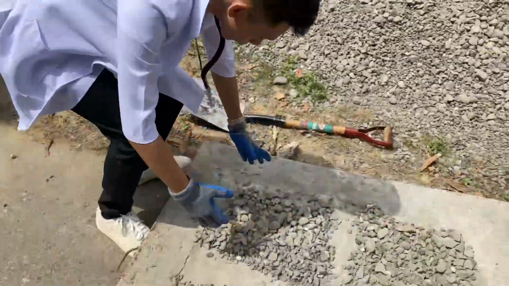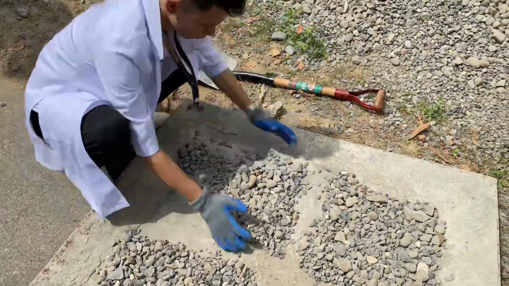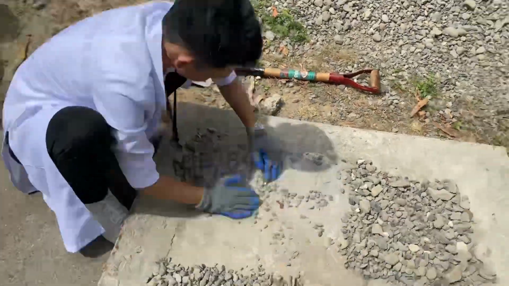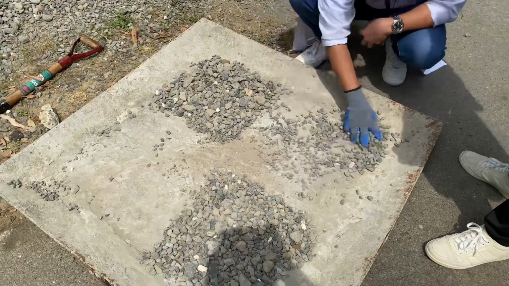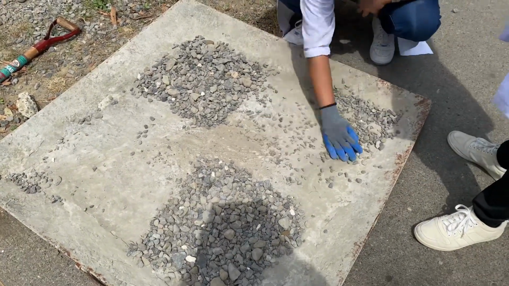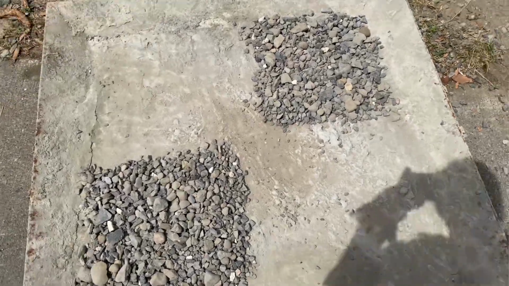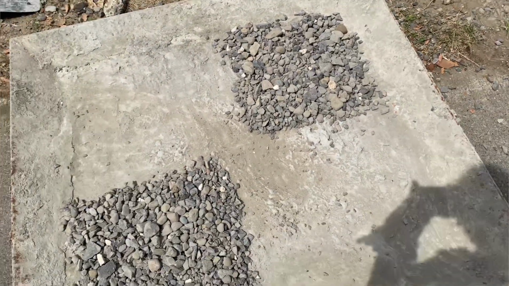So now we're going to remove 2 opposite diagonal quarters. Continue to mix and quarter the remaining material until the sample is the desired size. Continue this process until the desired quantity for the container is obtained.